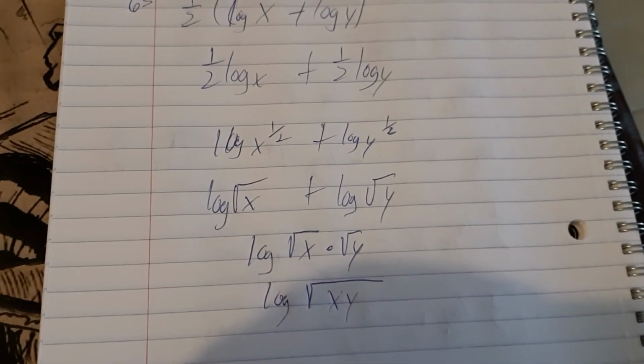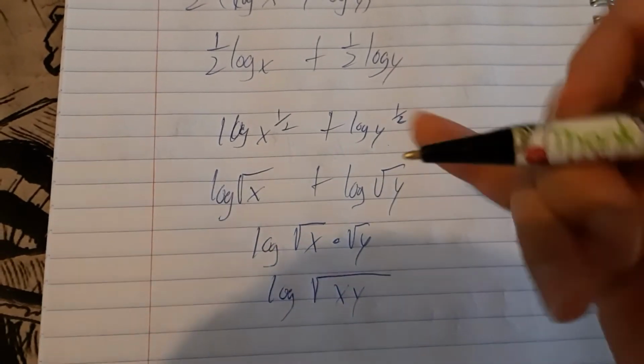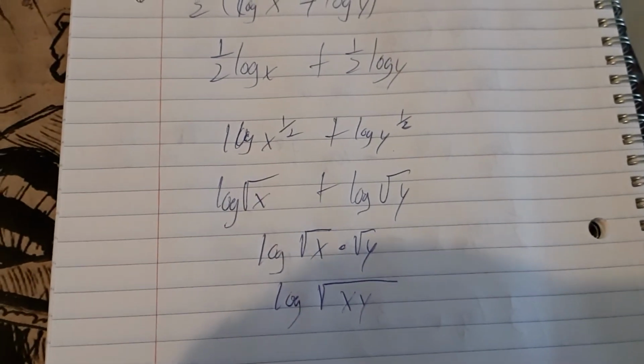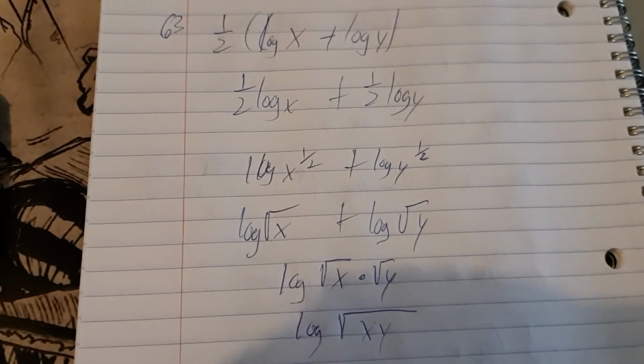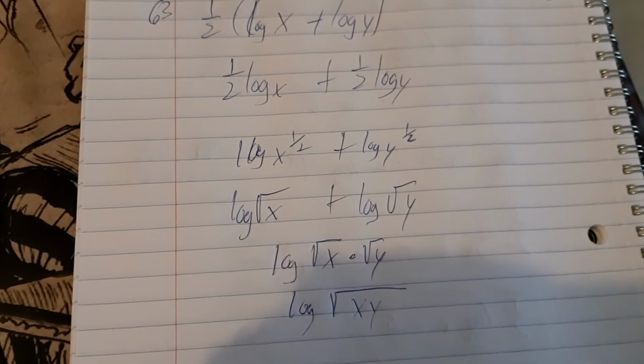Okay? There's many ways to do this, but this is the method that I chose. If you can do it any different way using the appropriate rules, go right ahead, as long as you understand it.